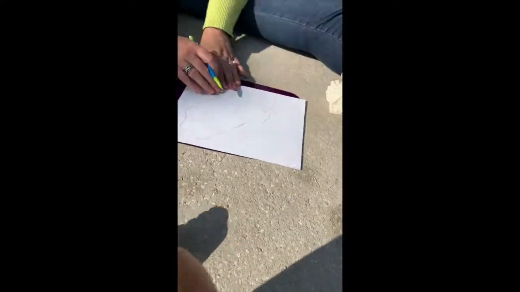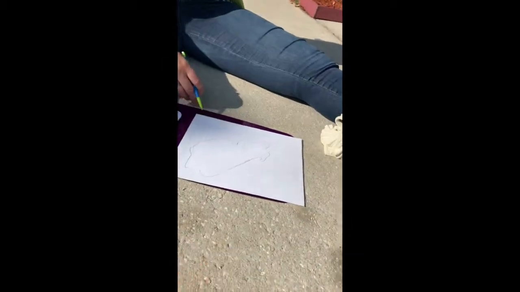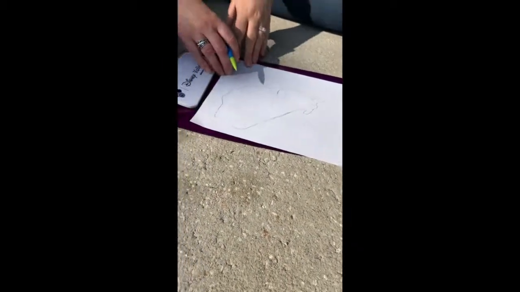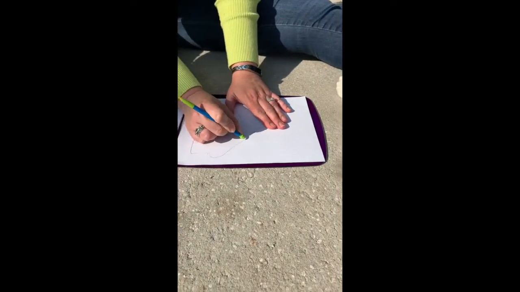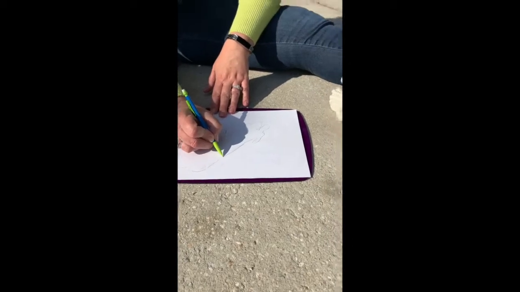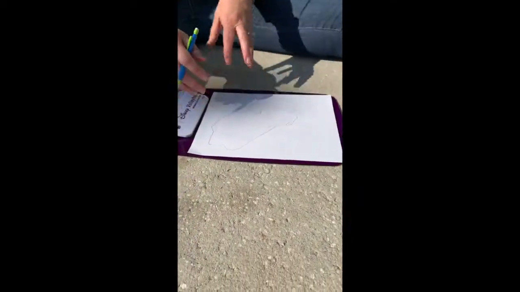I've got my shadow drawn out here. The shadow part is going to remain white on your paper. You're not going to add color or anything where the shadow is. That's going to remain white. We're going to be adding the color around the shadow, so the space all around here.